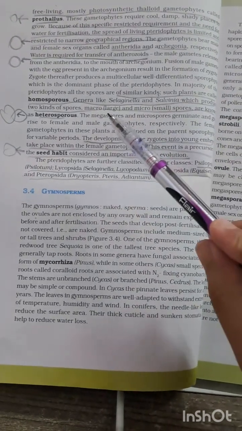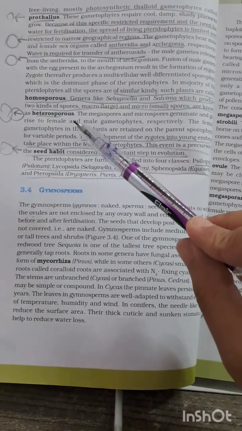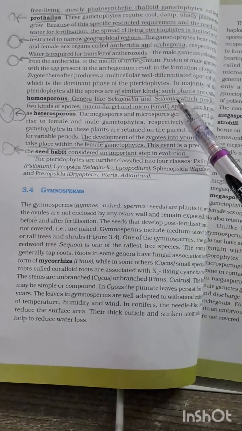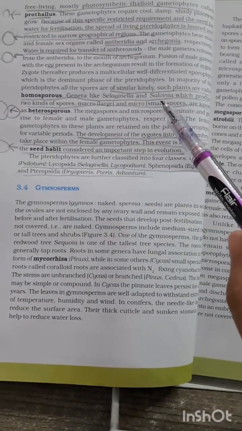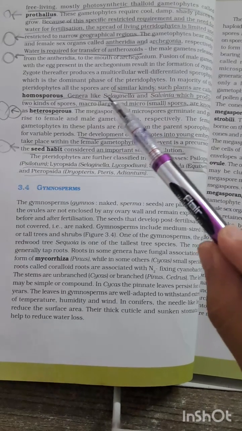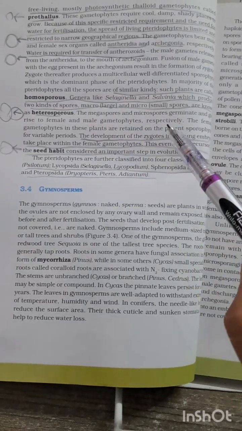The next probable MCQ can be about heterospory. Heterospory is found in Selaginella and Salvinia. You have to remember this. In Selaginella and Salvinia, heterospores are found, where macro and microspores are present.